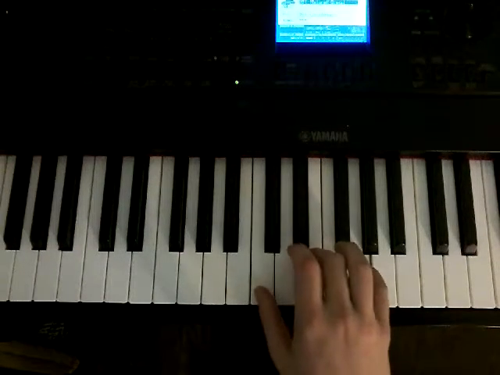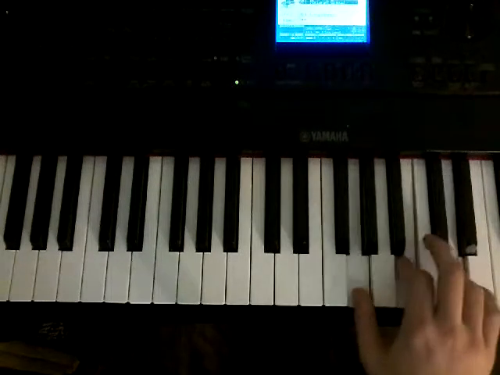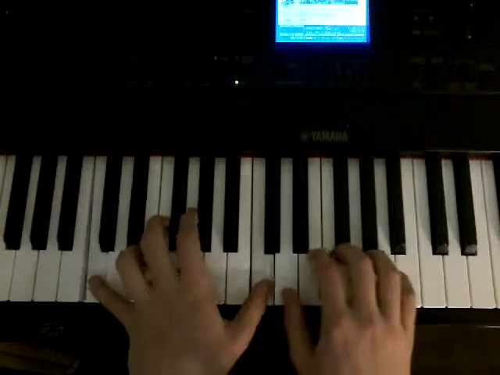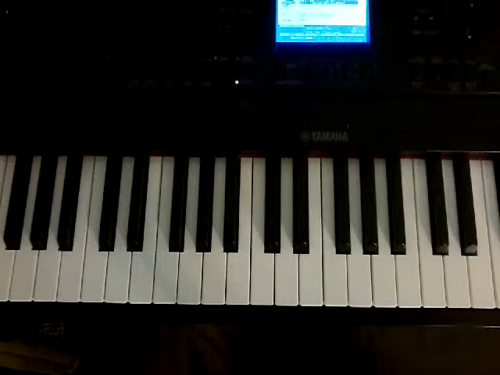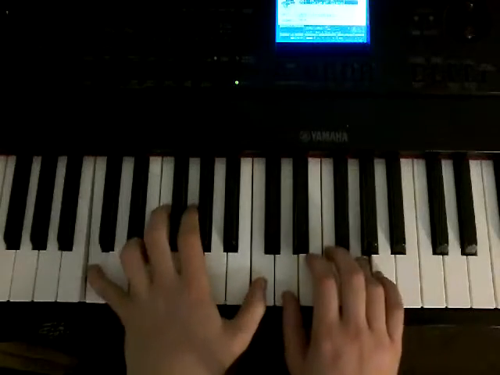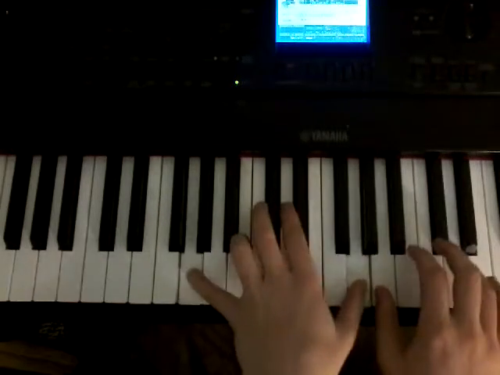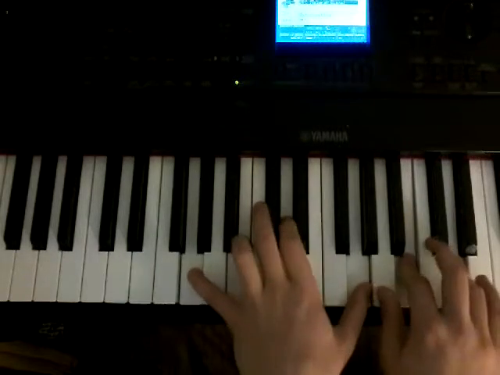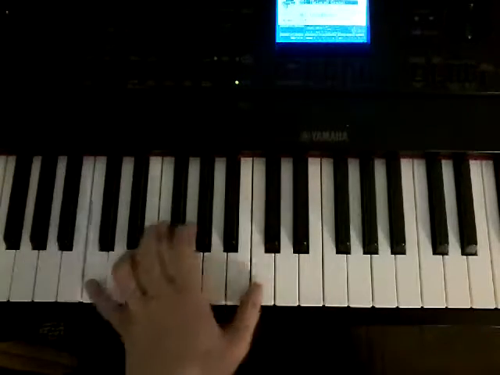But instead of getting the same old boring major sounding chord, you get kind of a different tension to it, which kind of beefs up your playing a little bit. It's just kind of a cool thing you could throw into different parts of songs to make it sound more interesting. So that's really all it is.